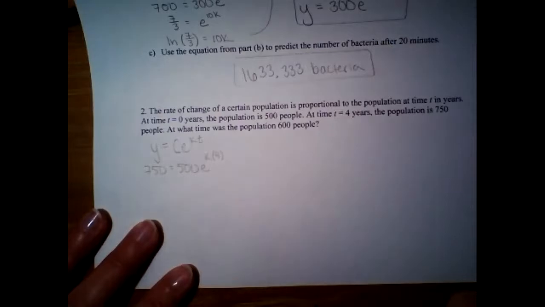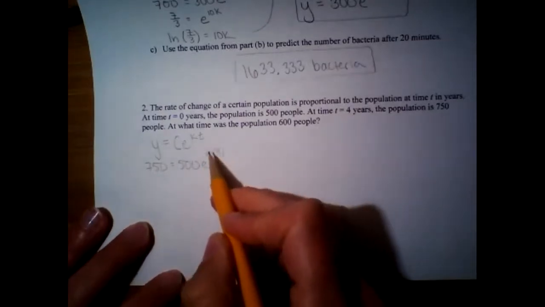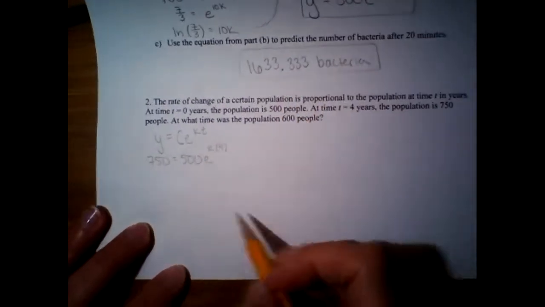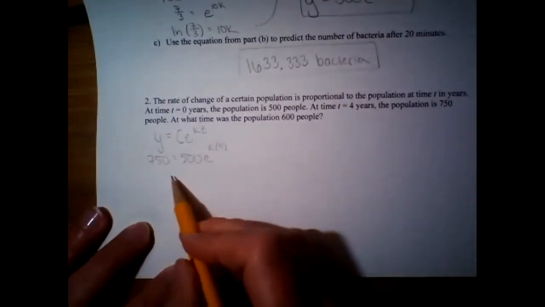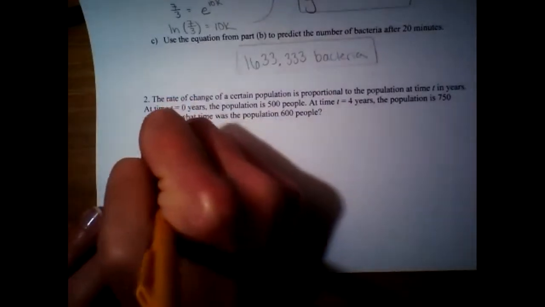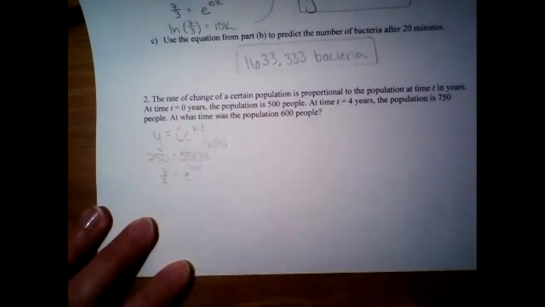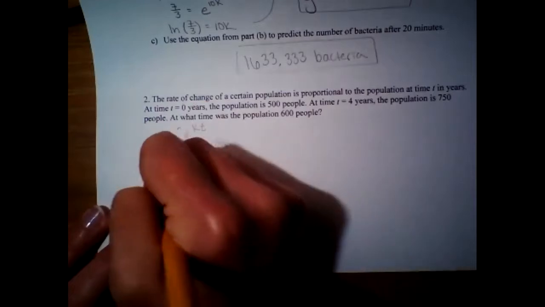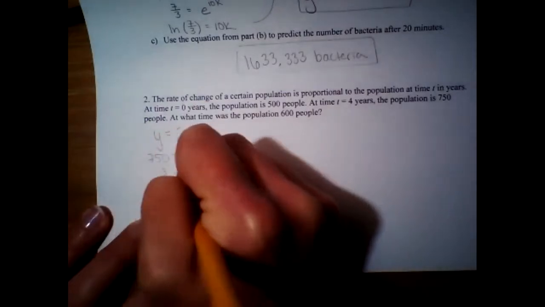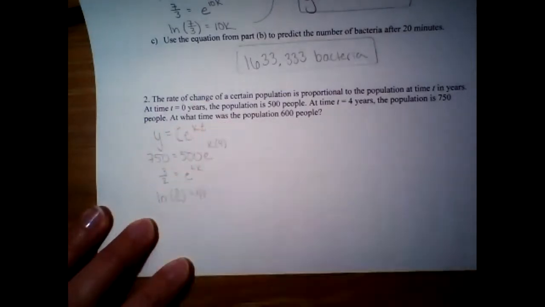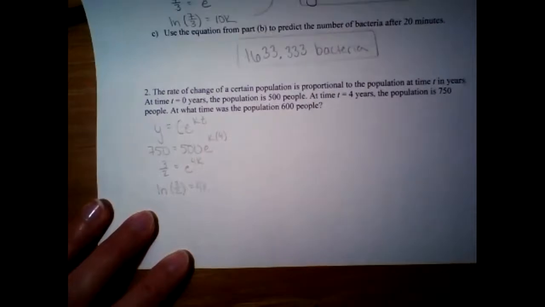And so in order to write the equation, we have to solve for this rate. Just like we did in number 1, we're going to solve for the rate. So we're going to divide over the 500. 750 over 500 is going to be 3/2, equals e to the power 4k. And then to get rid of the e, we're going to ln both sides. And then we're going to divide by 4.